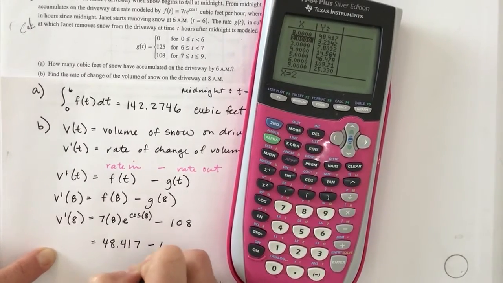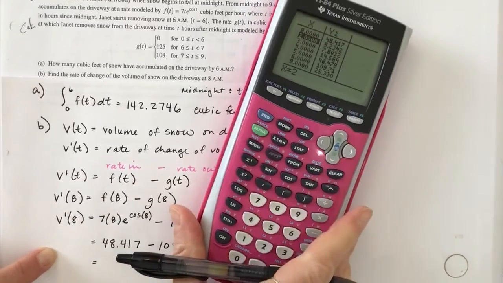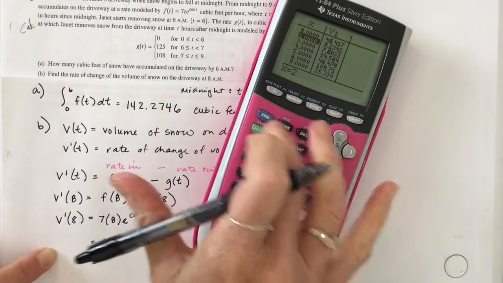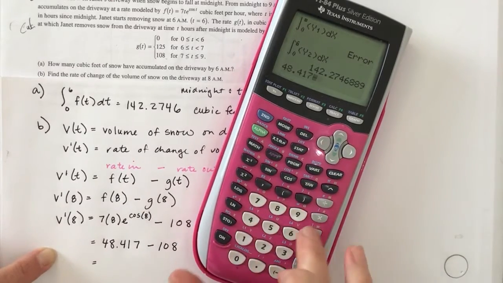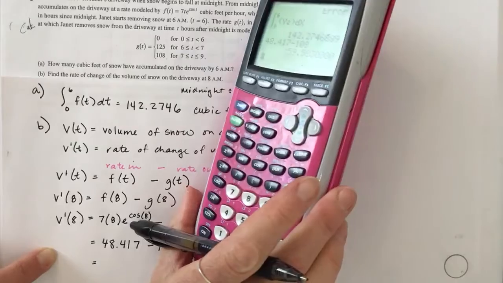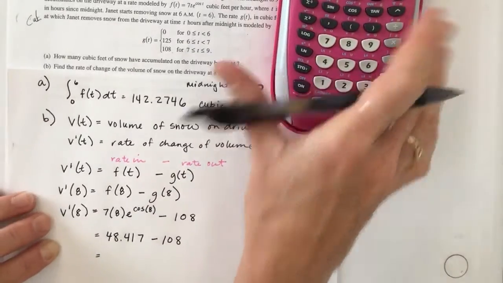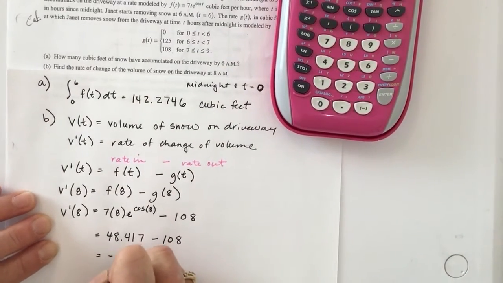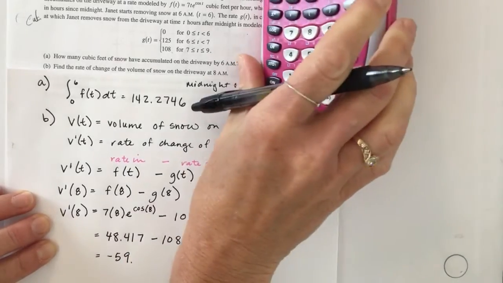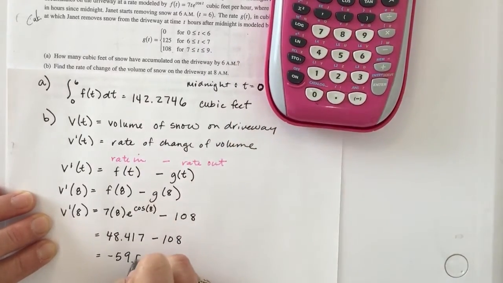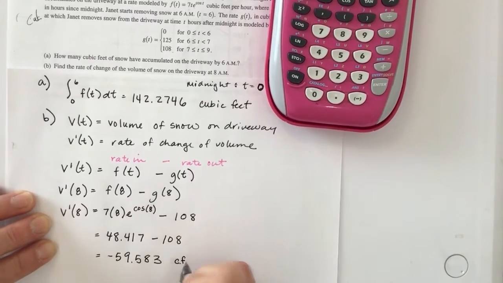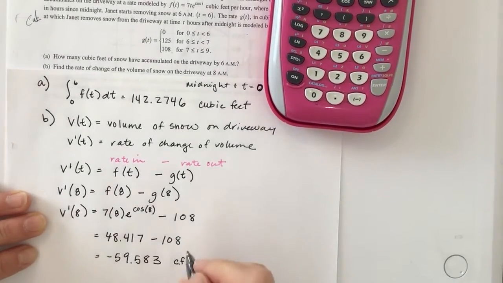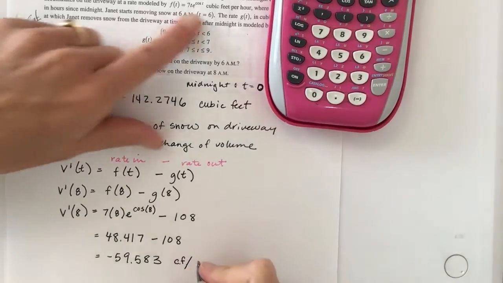48.417 minus 108, and let's see what that would be. 48.417 minus 108 is equal to negative 59.583. So what does that mean? Cubic feet of snow. Per, this is a rate, so that's per hour.